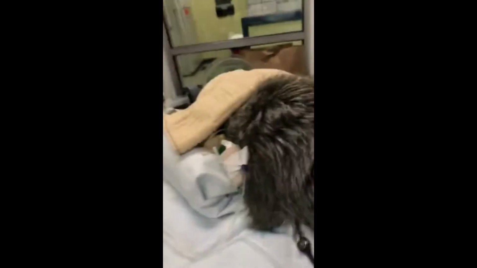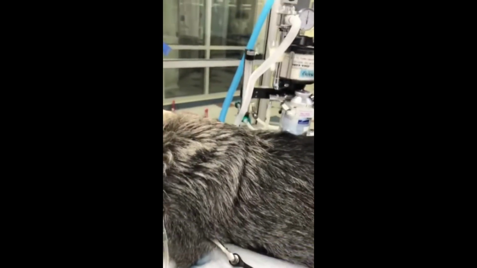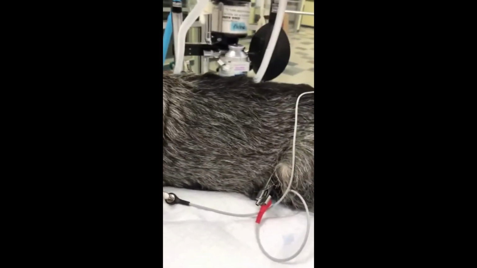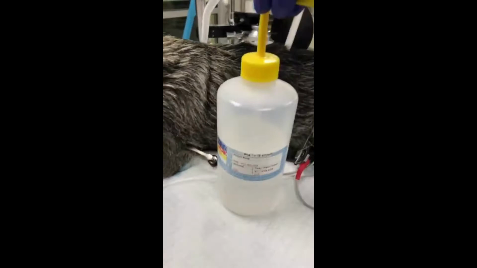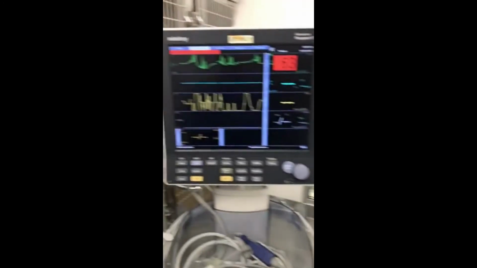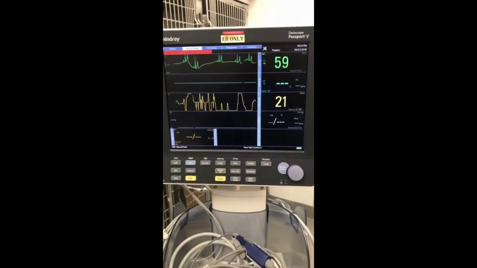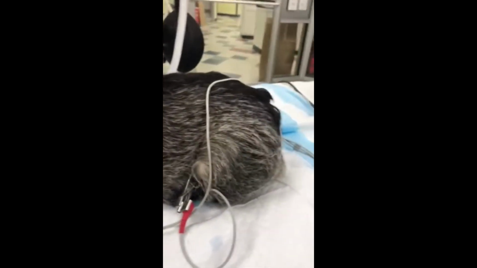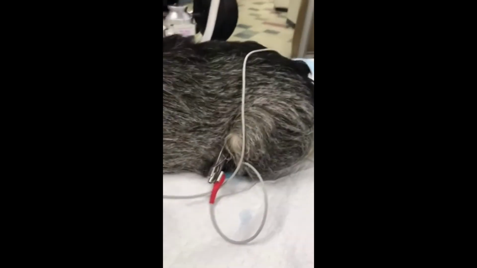We then need to place a conductive agent between the lead and the patient. You can either use electrode gel, ultrasound gel, or old-fashioned alcohol. This patient has been sedated with dexdomitor. So again, right forelimb, white lead, left forelimb, black lead, left hind limb, red lead.